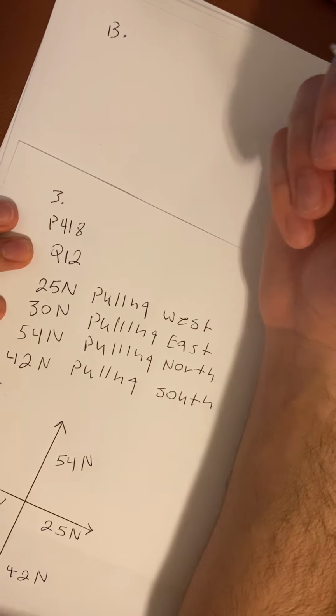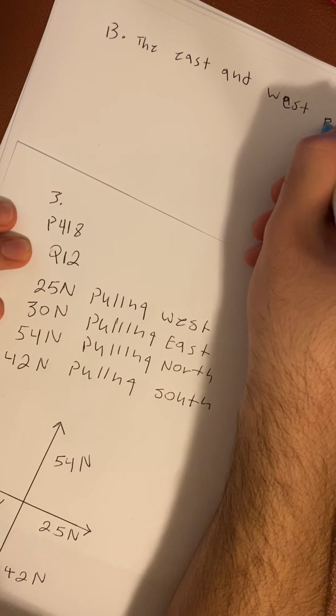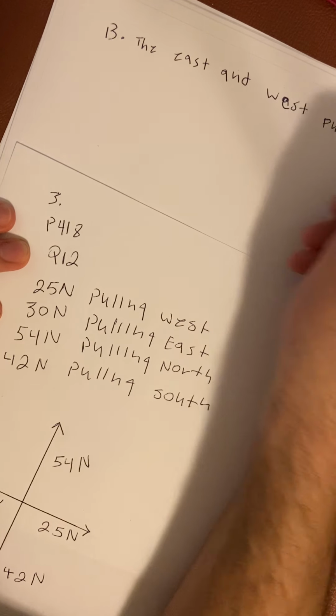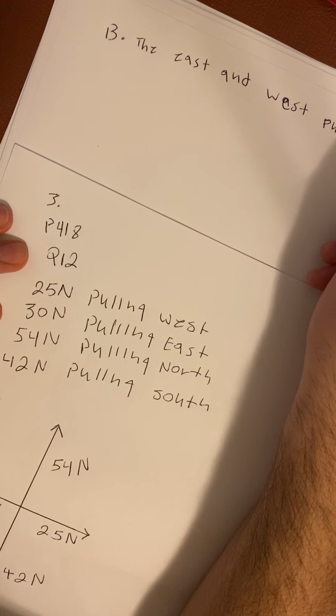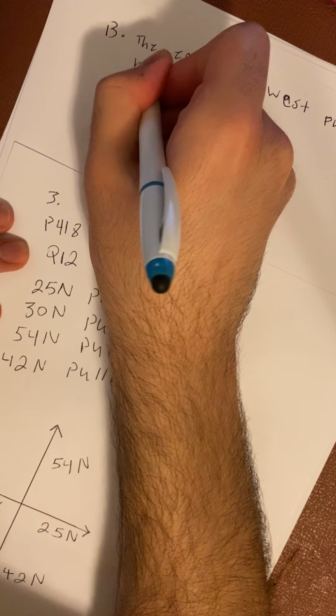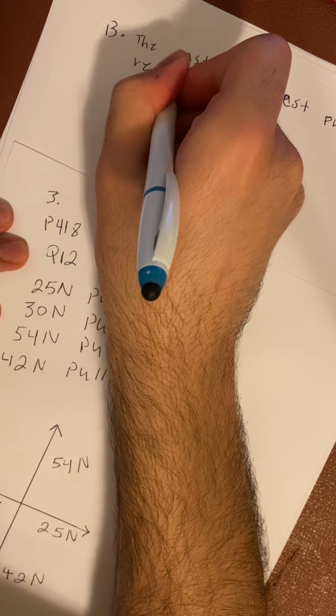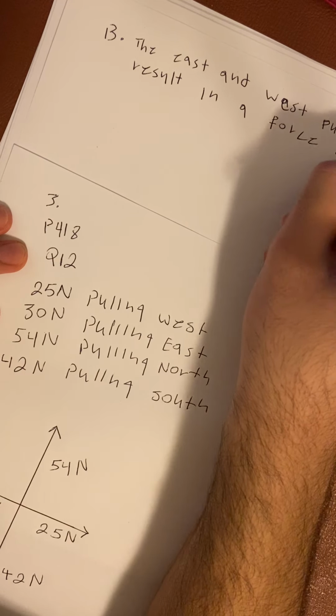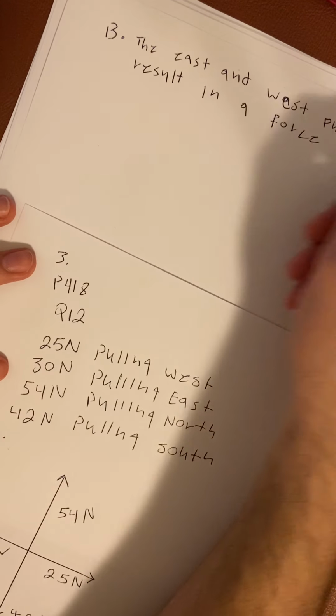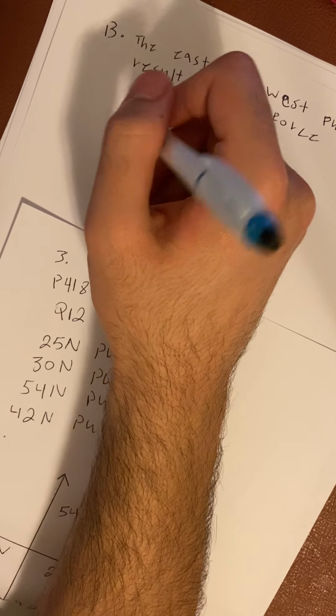So the east and west pulling forces result in a force of, and then I'll do my math right here.